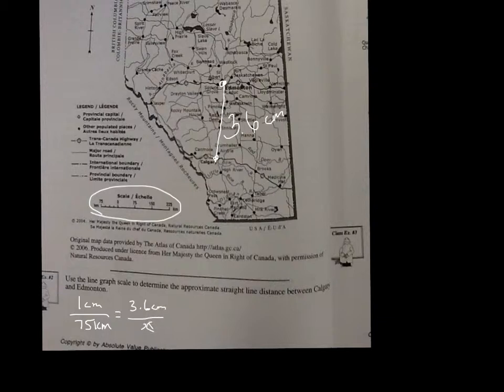That's the actual straight line distance that we're trying to find. So if you cross multiply, you should get x is equal to 3.6 times 75, and x then is equal to 270 kilometers. So that's the actual distance.